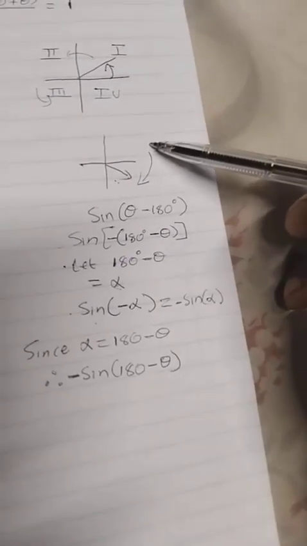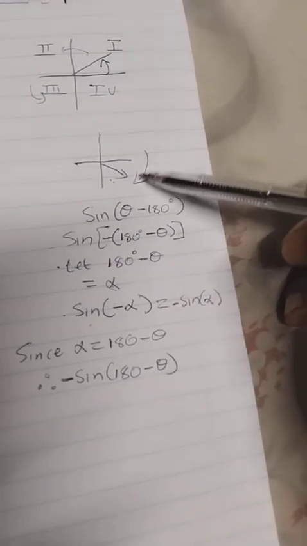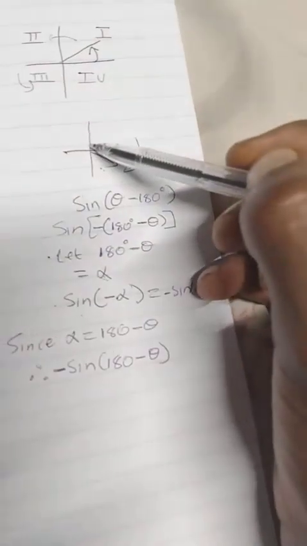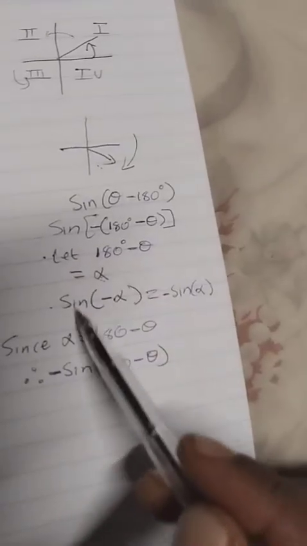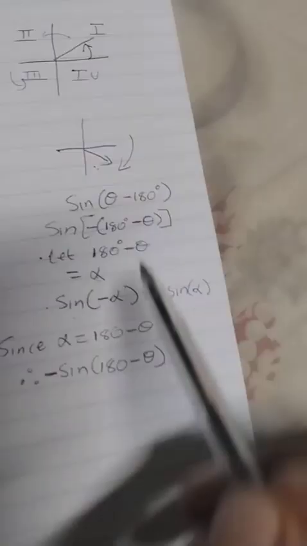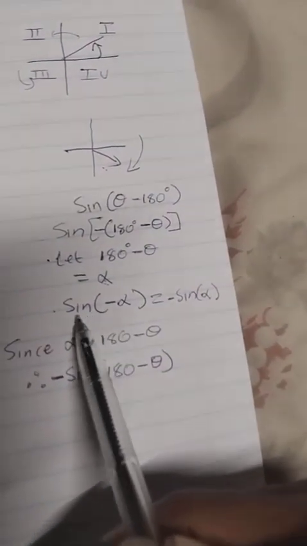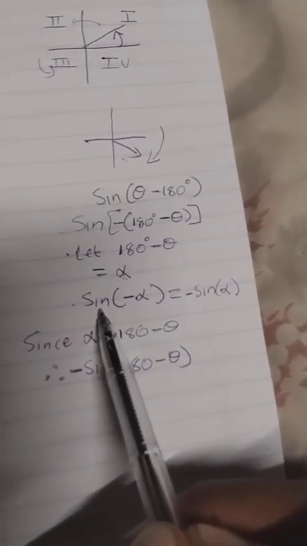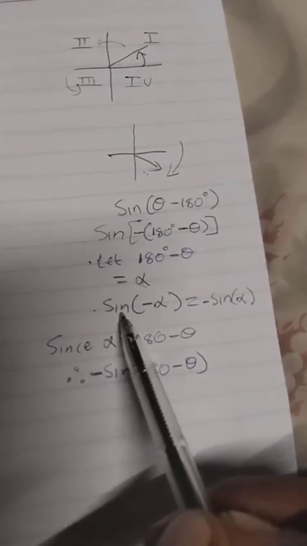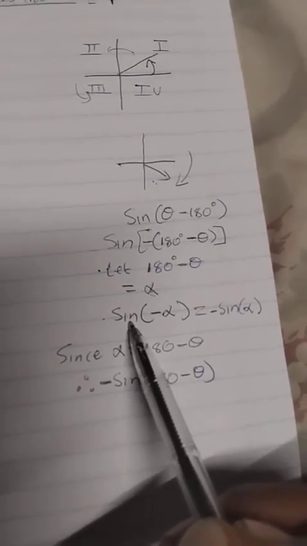Since it's sine of negative alpha, my terminal side will now be in a clockwise direction. Since it's clockwise, it falls in the fourth quadrant. So this alpha is going to be on the fourth quadrant. And on the fourth quadrant, how is my sine? I'm asking again, how is my sine on the fourth quadrant?